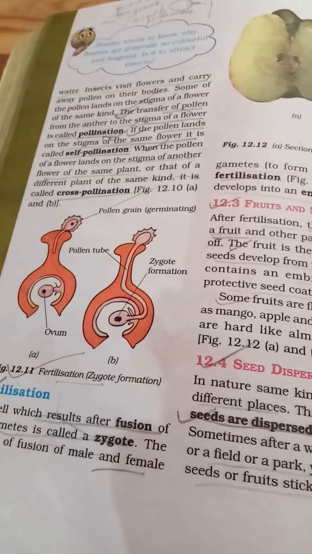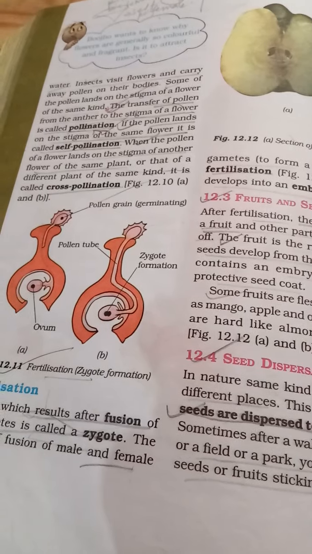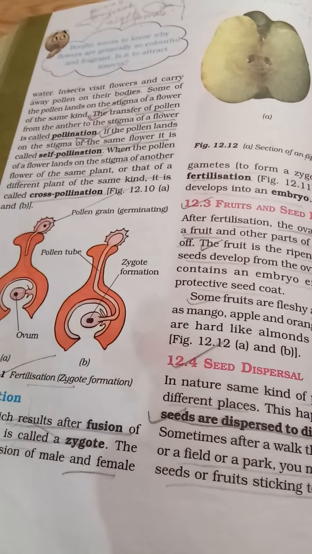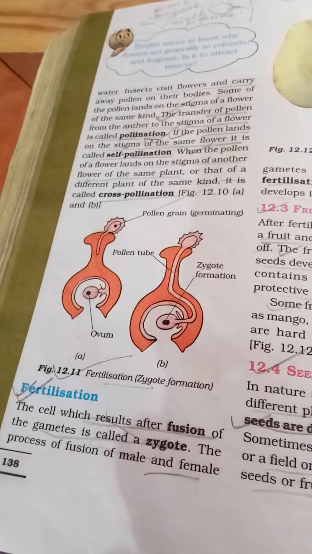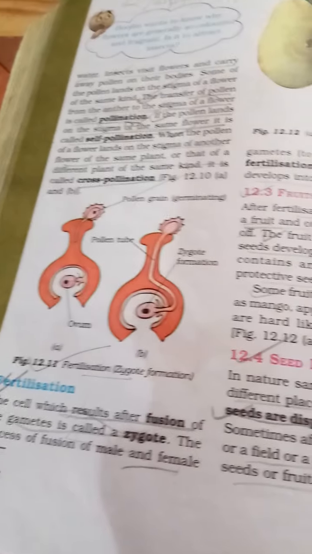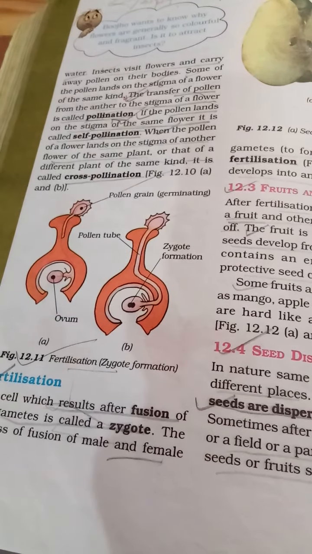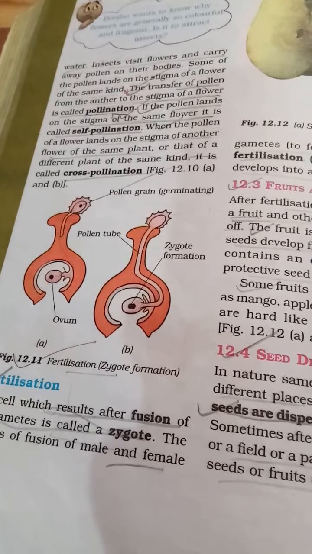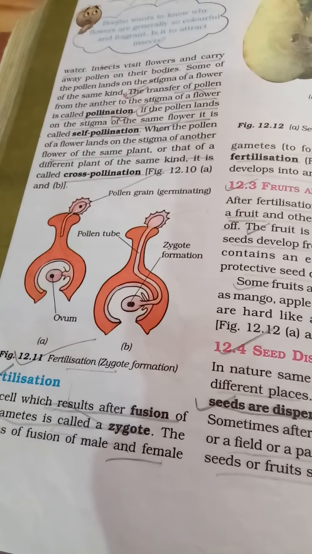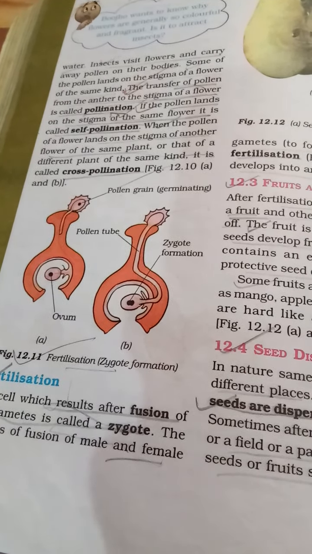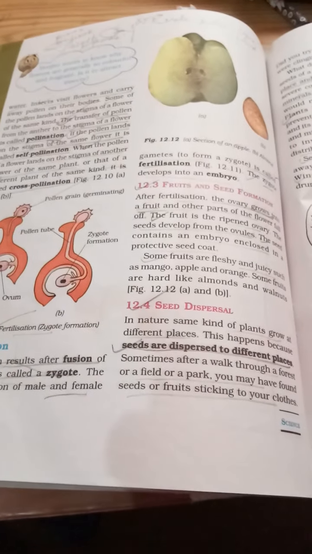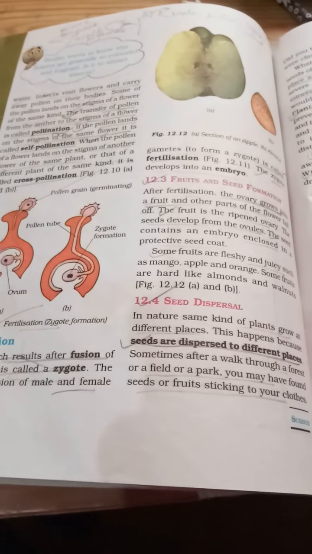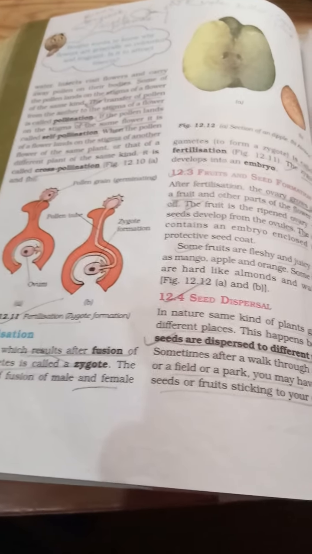Now, after pollination, the male gamete will move through a pollen tube until it reaches the ovule. In the ovule, the egg is present. The egg gets fertilized by the male gamete to form a zygote. This zygote will transform into an embryo, whereas the ovule will get transformed into a seed and the ovary will get transformed into a fruit. The process of fusion of male and female gamete is known as fertilization. So we can see that different kinds of structures will be formed, and ultimately the flower will get shed off.